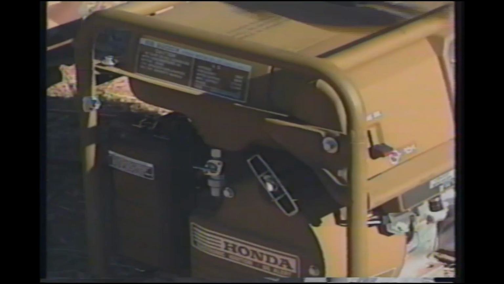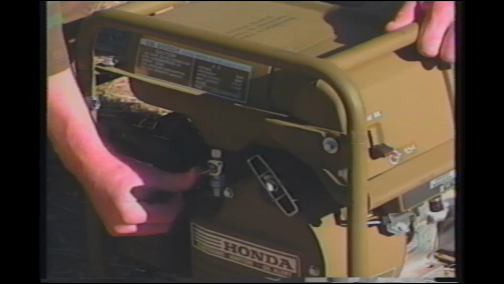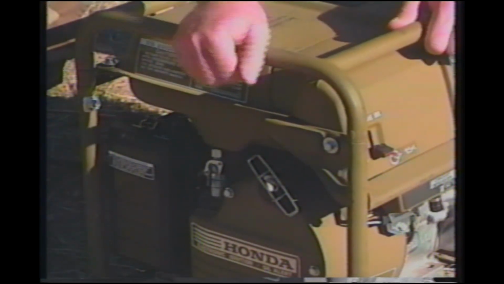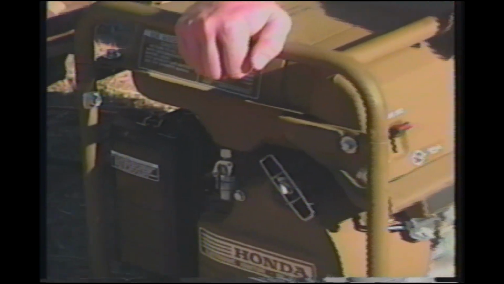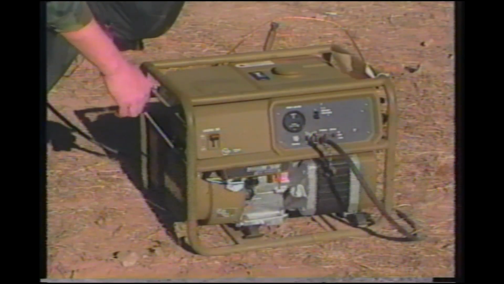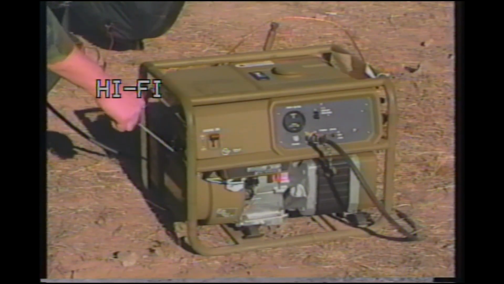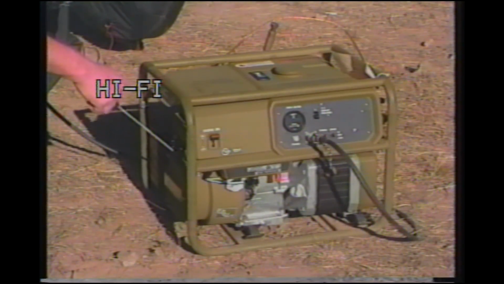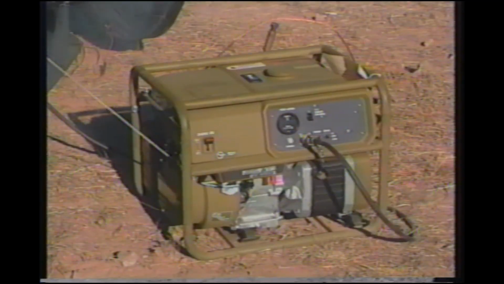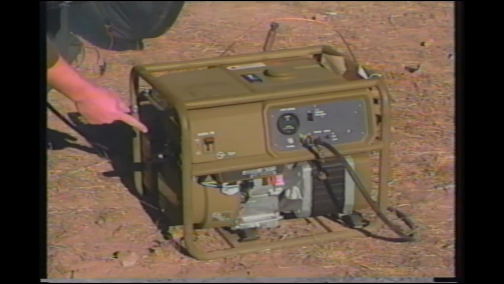Once the checks and services have been completed, you are ready to turn the generator on. Place the fuel valve and the engine toggle switch in the on position. Move the choke lever to the closed position. Next, pull lightly on the starter rope until resistance is felt, then pull briskly. Do not allow the starter rope to snap back. This may cause damage to the equipment.